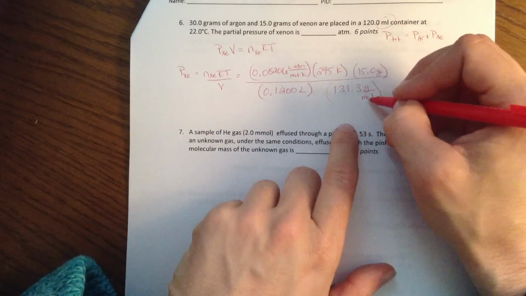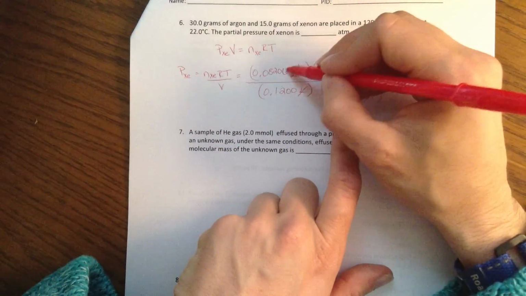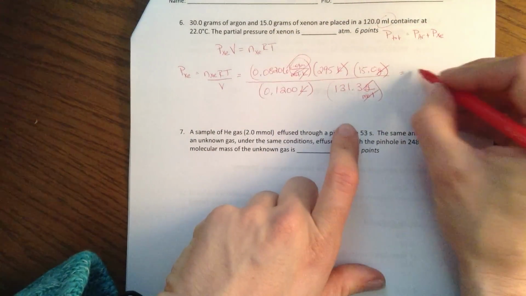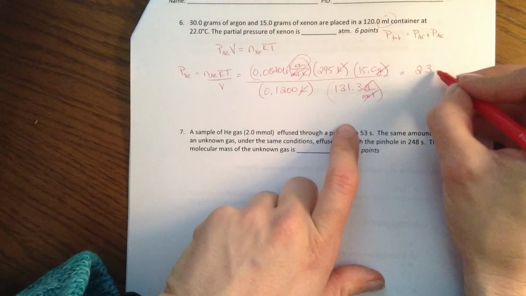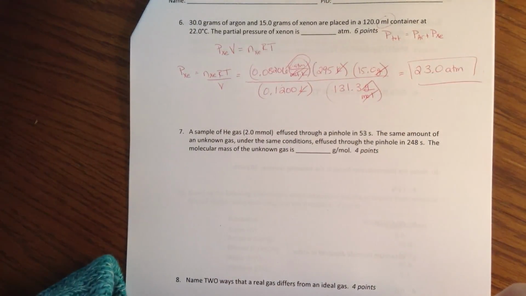Now moles would be on the numerator, so moles actually cancel here. Grams cancel here. Liters cancel here. Kelvin cancels here. I'm left with atmospheres: 23.0 atmospheres.